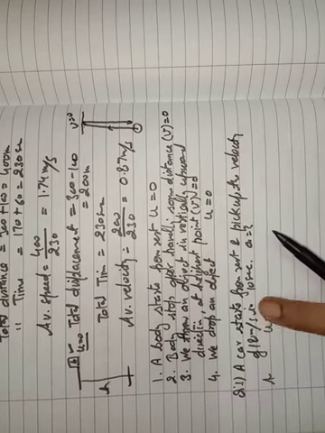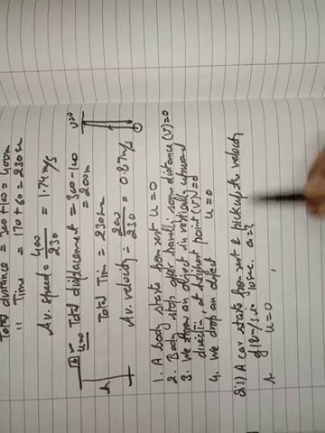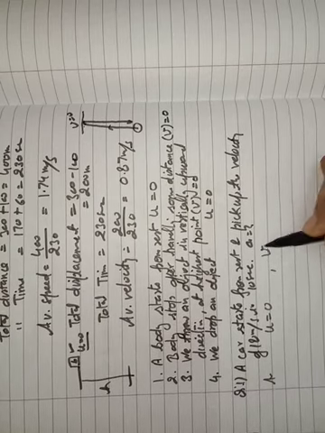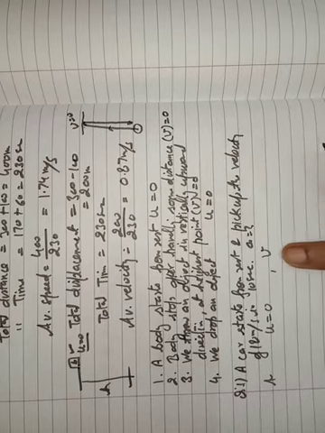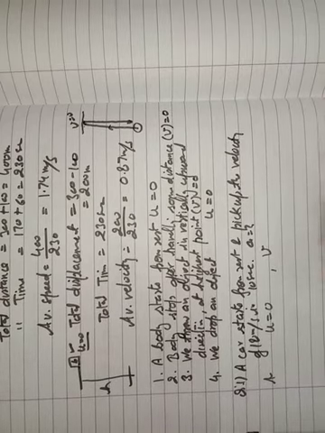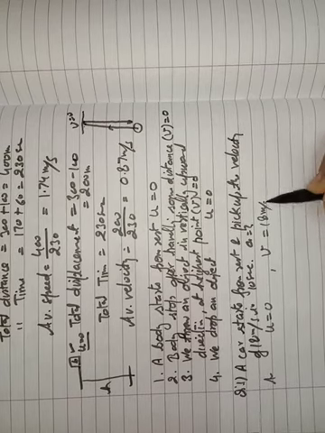This is the final velocity of the car after 10 seconds. We know that final velocity is represented by the symbol small v, so the final velocity of the car is equal to 18 meter per second.